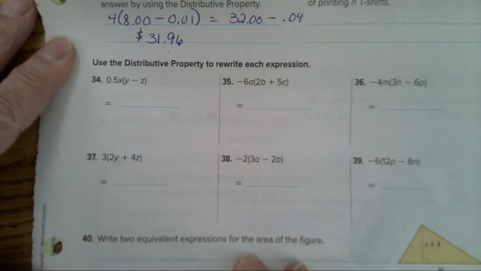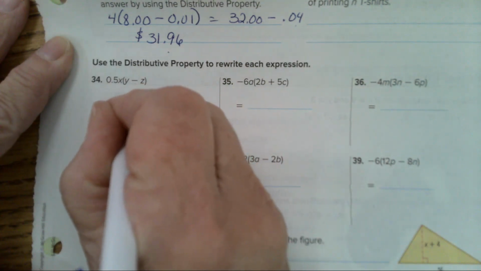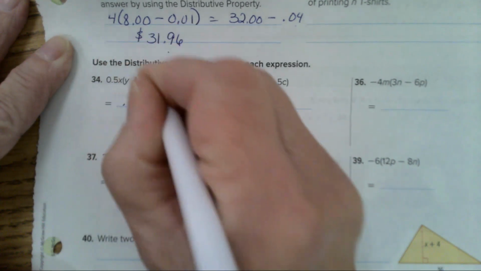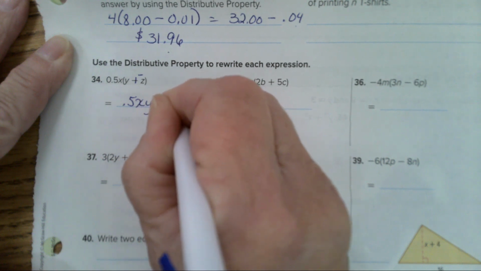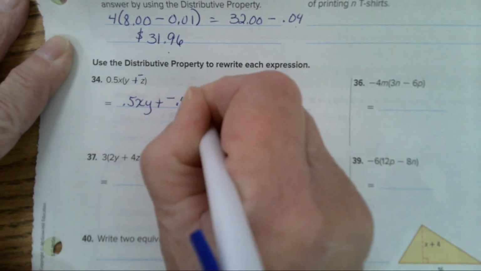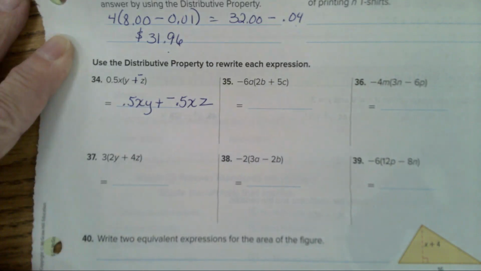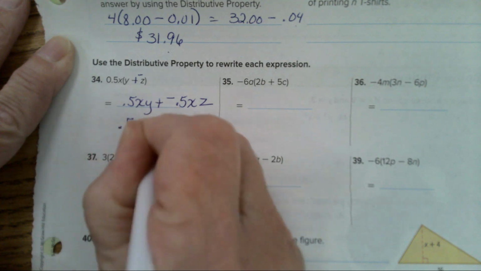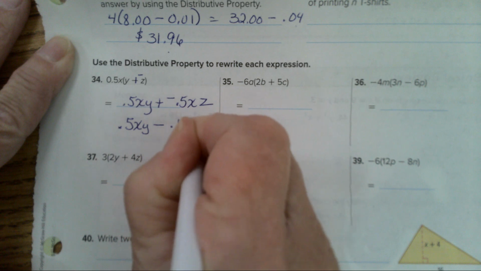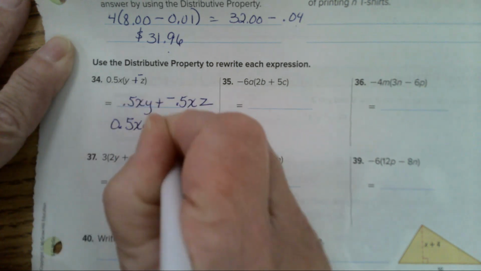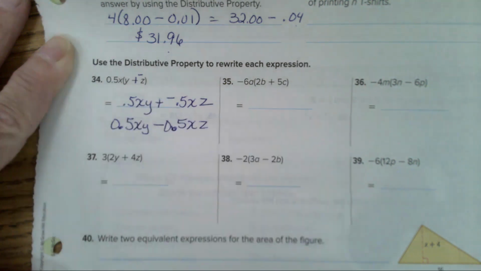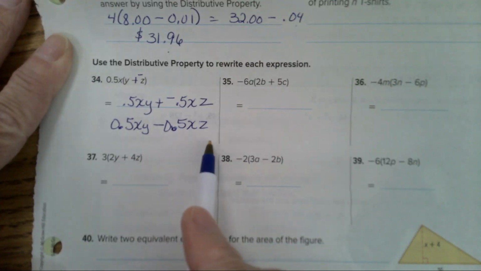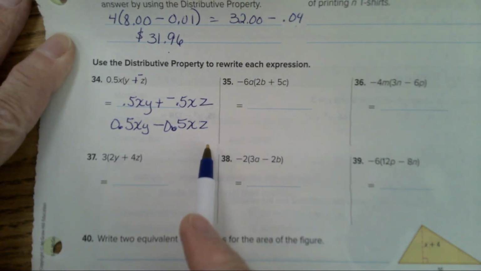In number 34, you're going to have 0.5x times y, add the opposite, plus a negative 0.5xz. Another way of writing that would be 0.5xy minus 0.5xz. Now you can have a 0 in front of there. Do you see why we cannot combine these? Because an xy is not the same thing as an xz, is it? No, we cannot combine those terms.